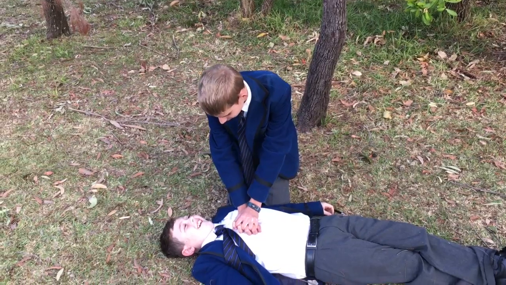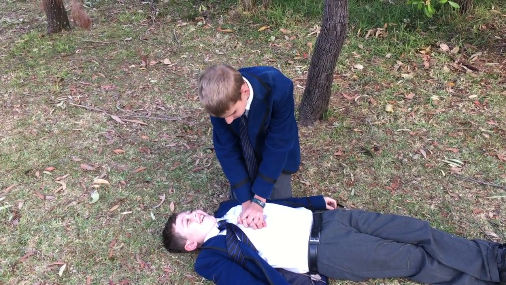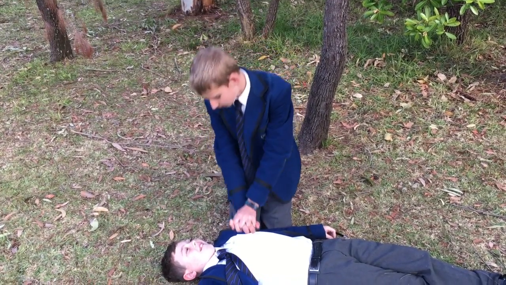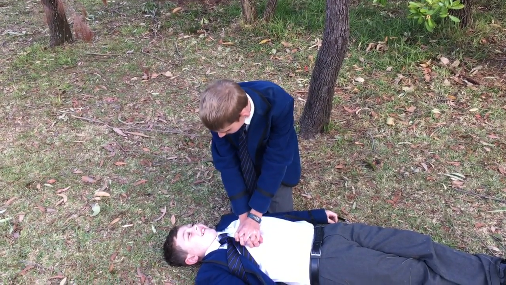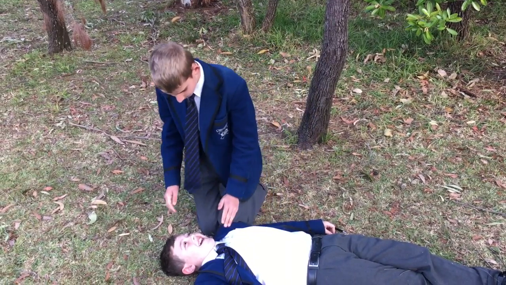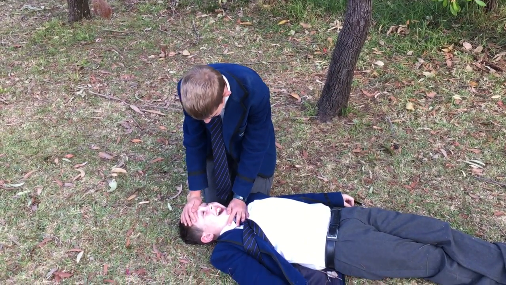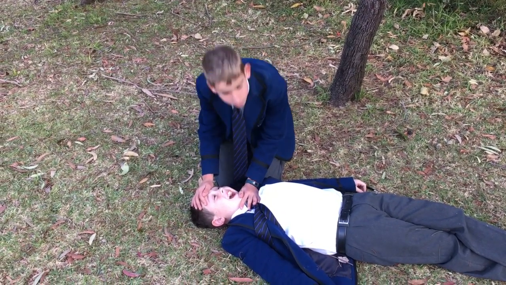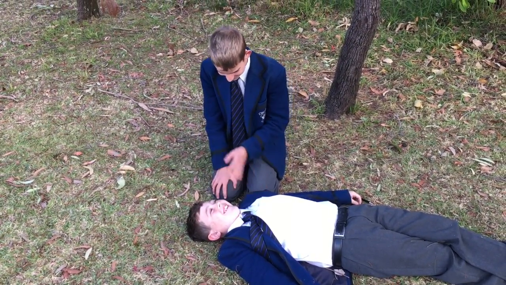Okay, so we're going to do 30 compressions like this, just in the middle here, with only this part of your hand touching the chest. So we want to go 30 of these, then you want to do 2 breaths. So you want to tilt the head back, do the pistol grip on the mouth, and we're going to do 2. I'm not going to do it, because this guy's gross.